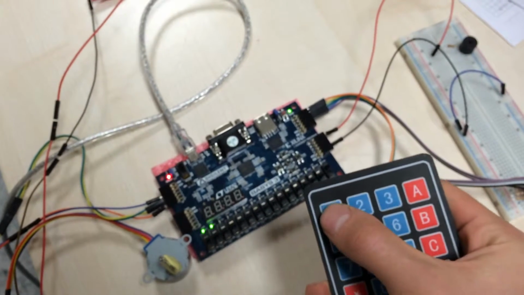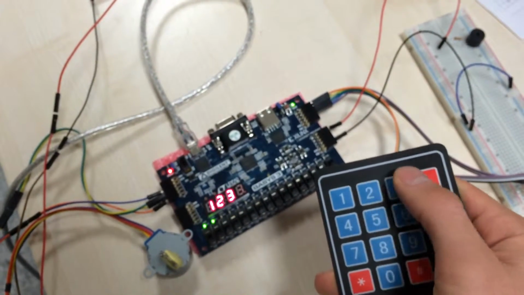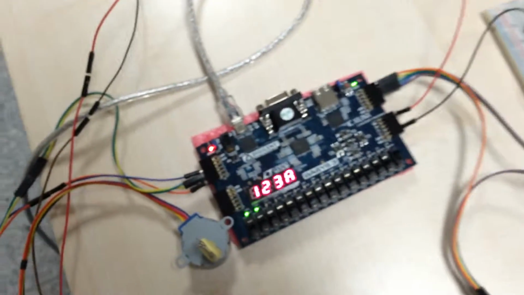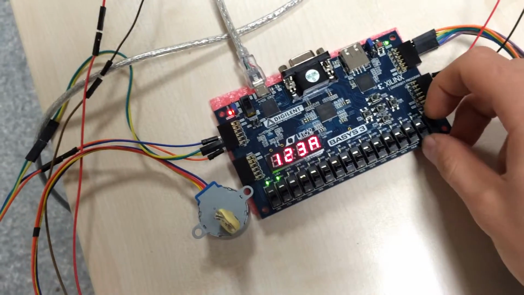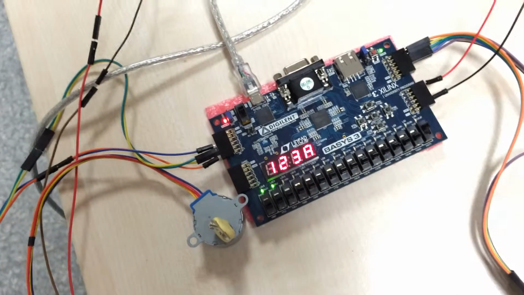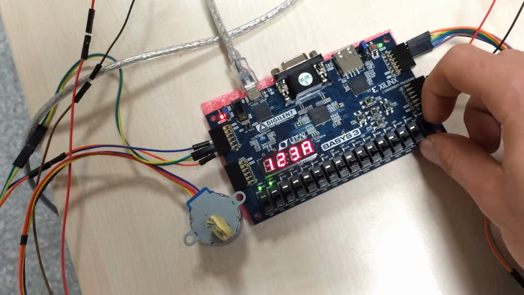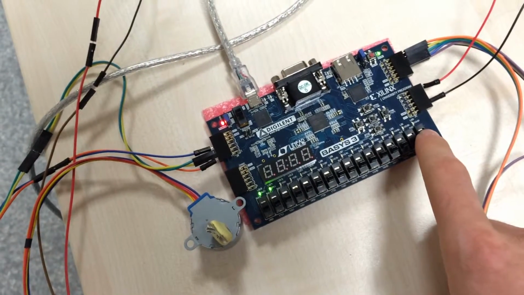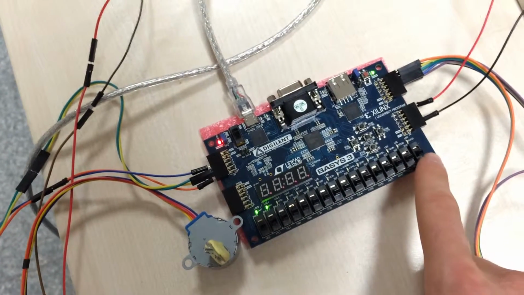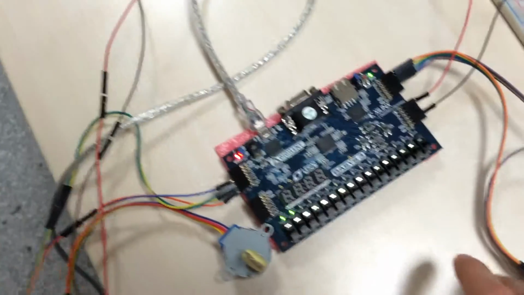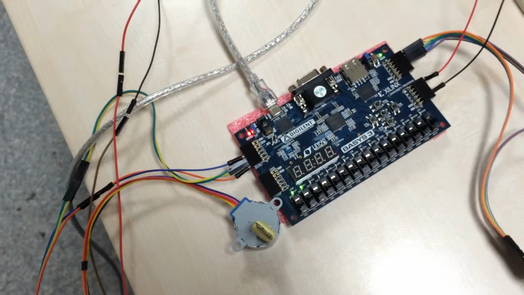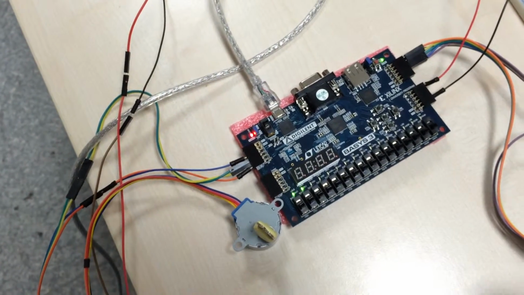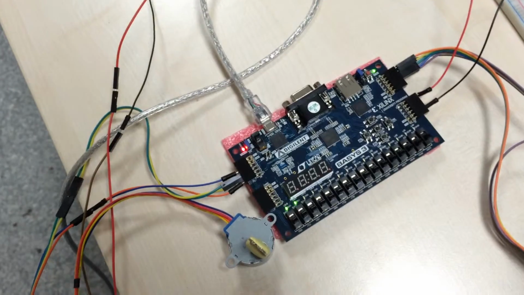For example, I will enter 1, 2, 3 and A, and now it shows us the password. And now we are at the try mode. In this try mode, we enter some passwords, and it checks whether it is true or not.